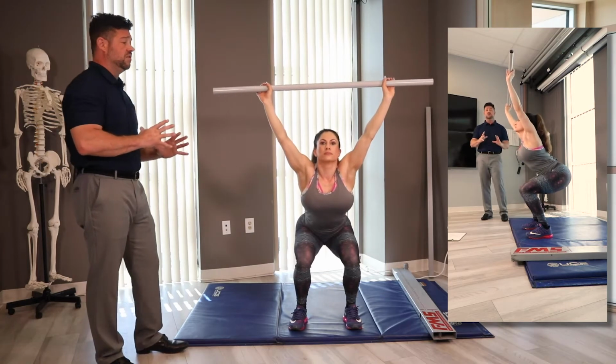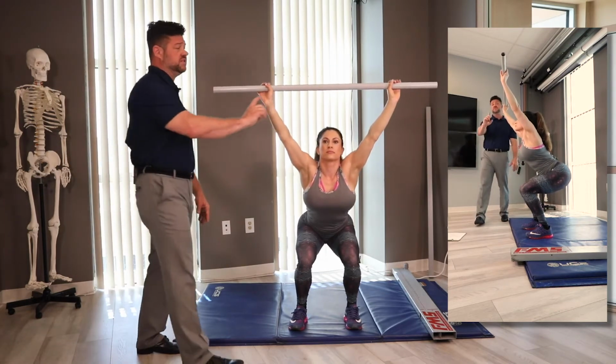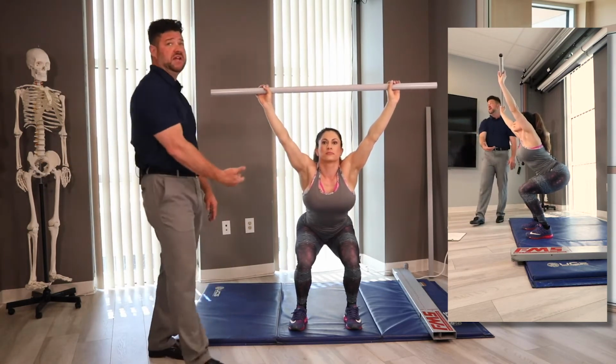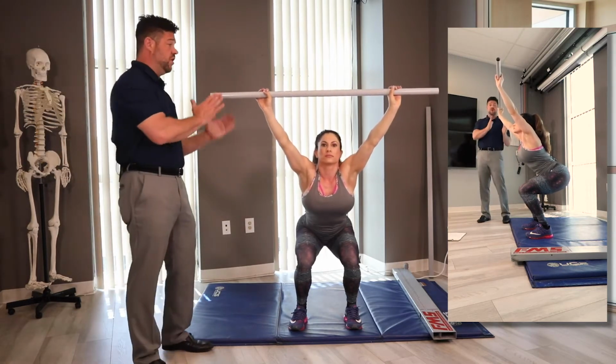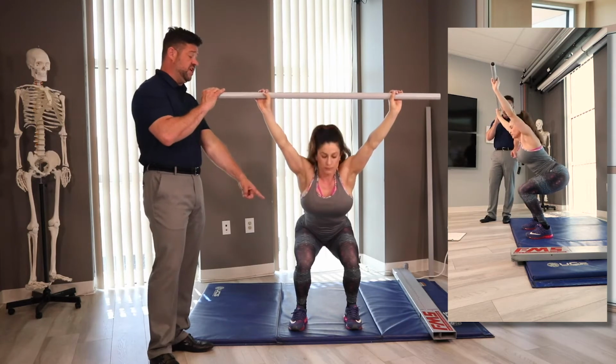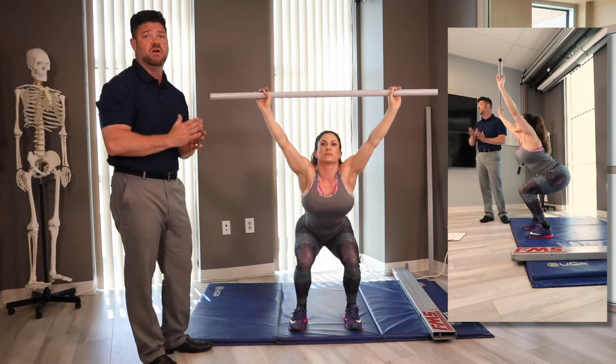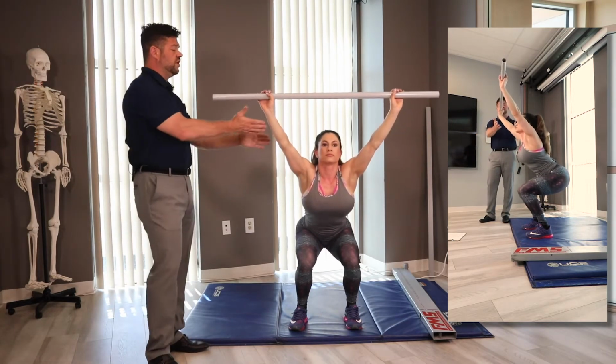So you can see what's happening here is that if you look from the side view, she's not quite dropping down as far as we'd like her to. At the same time, she's leaning way forward. The bar is in front of her knees, and her knees are starting to narrow, if you can see in the camera. So we're going to have her come back up.